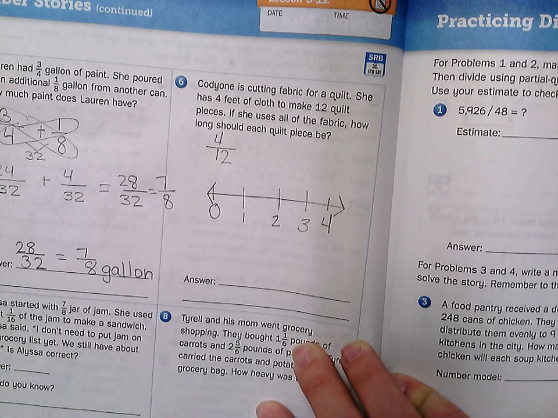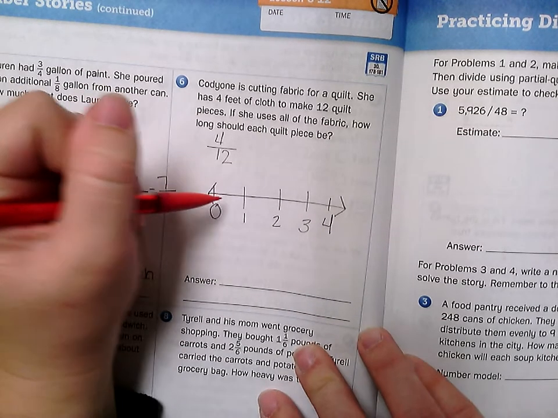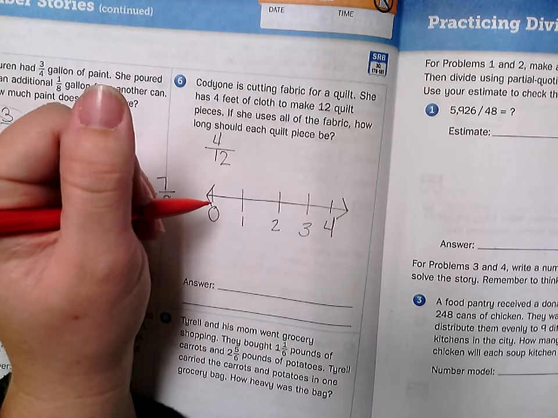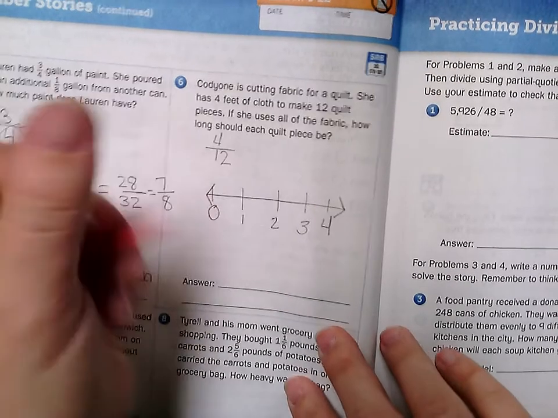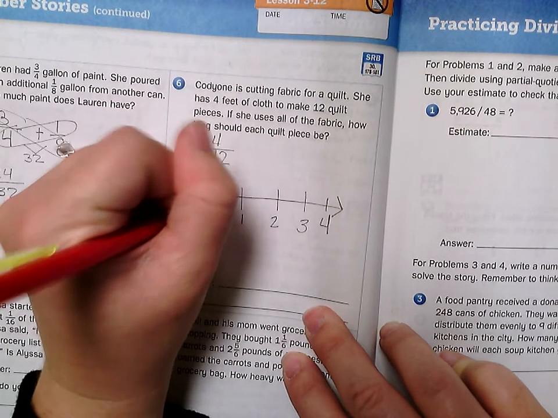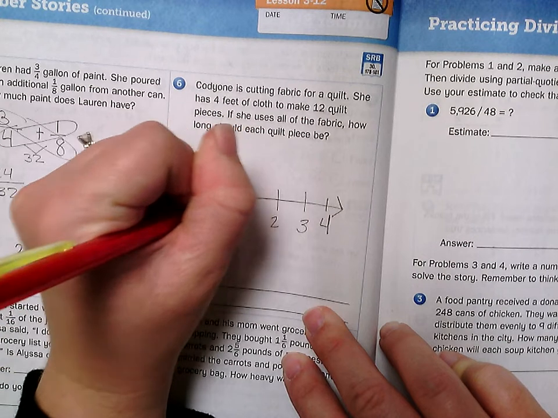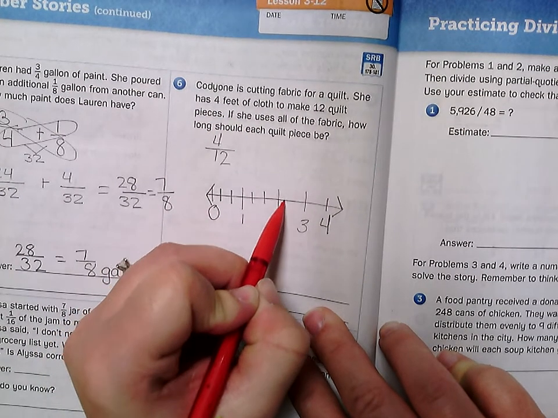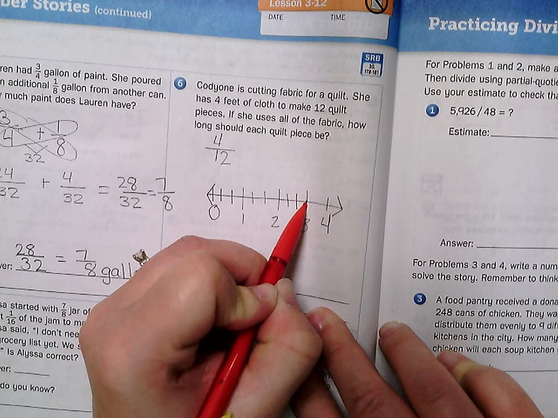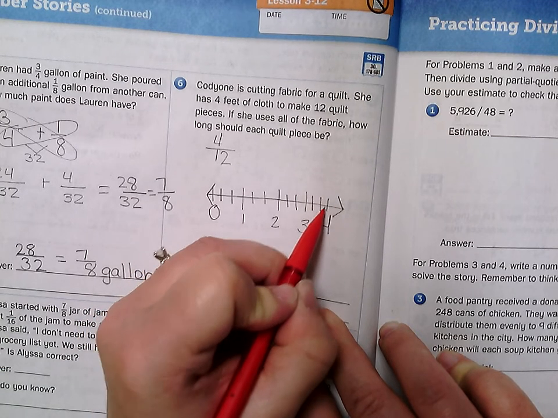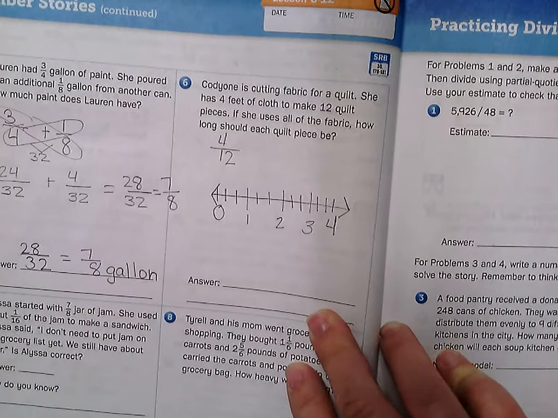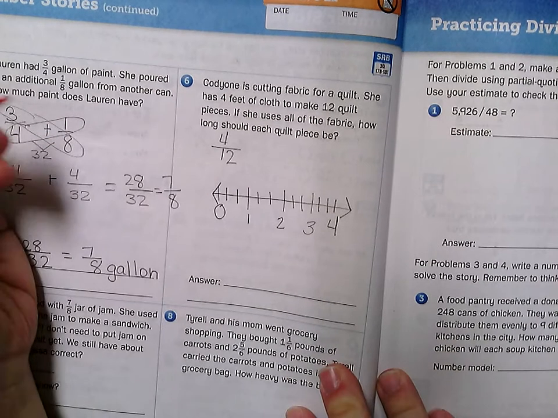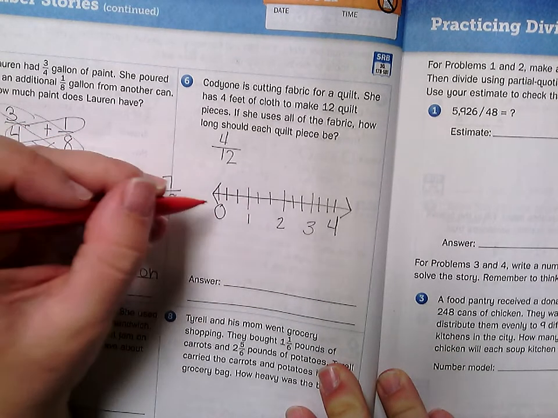Okay, and she wants to divide it into 12 pieces. So I'm going to make 12 pieces in here. So if I've got 4, 4 times what is 12? 4 times 3 is 12. So I'm going to do thirds in here. 0, 1/3, 2/3, 3/3, 4/3, 5/3, 6/3, 7/3, 8/3, 9/3, 10/3, 11/3, 12/3. Okay, so now I've got 12 little pieces of quilt here. Each of these little sections would be a piece of quilt. So how long should each quilt piece be?